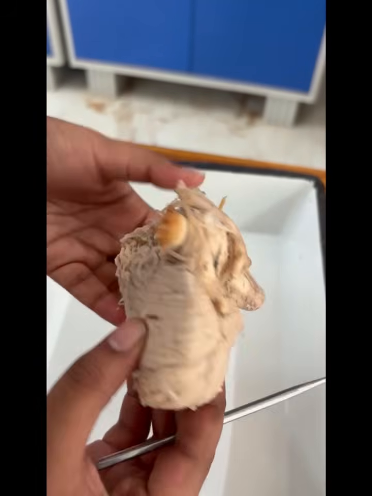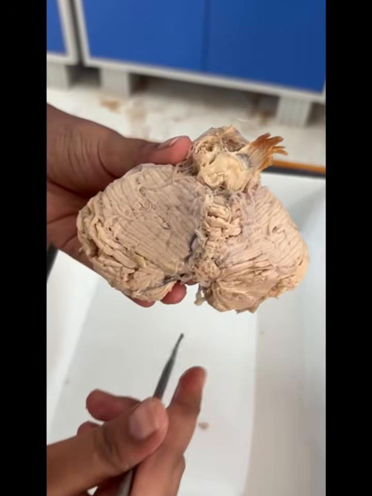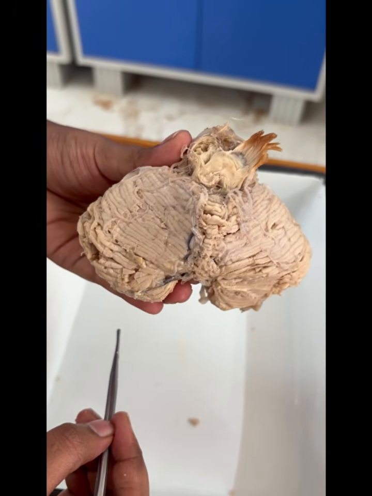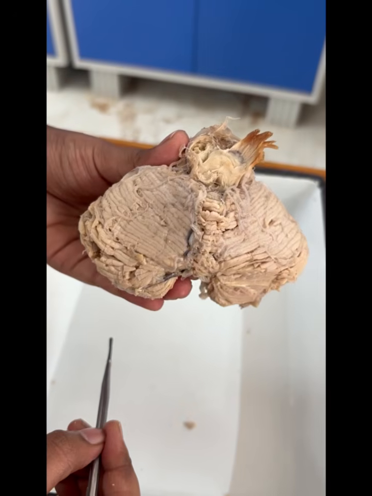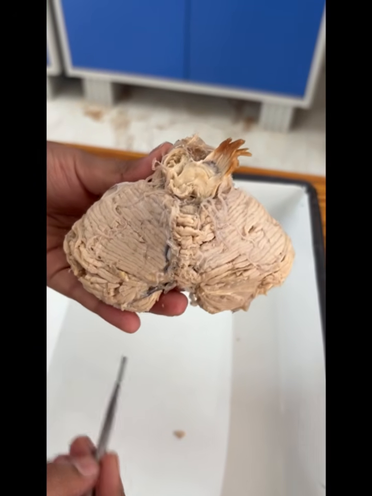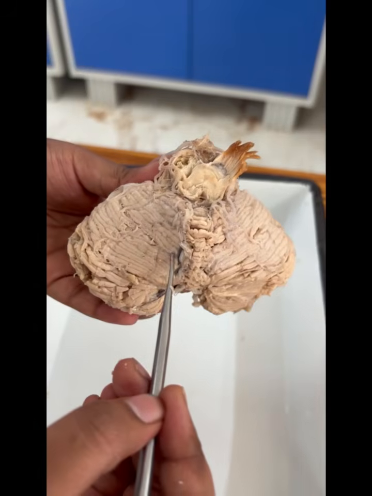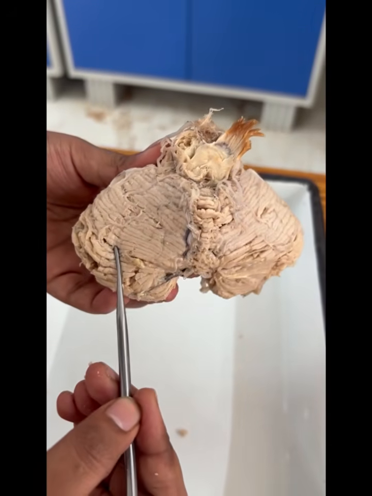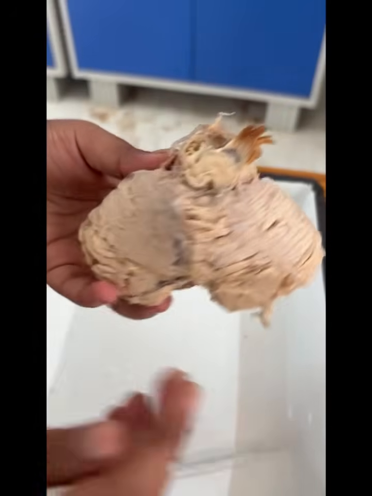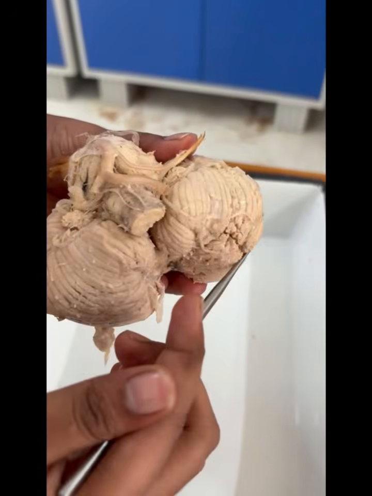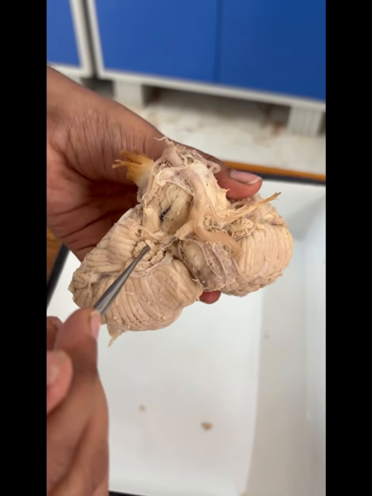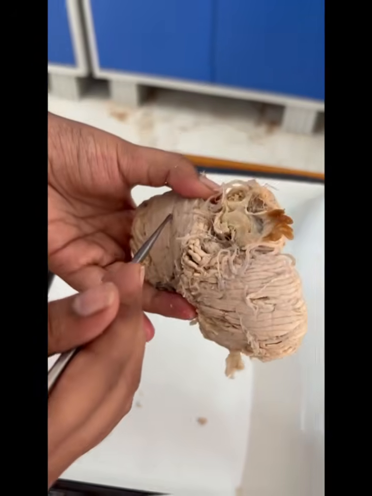Now coming to the lobes of the cerebellum, we have three lobes: the anterior lobe, the posterior or middle lobe, and the flocculonodular lobe. We have three fissures: the primary fissure, posterolateral fissure and the horizontal fissure. The primary fissure divides the anterior lobe from the posterior lobe. The horizontal fissure divides the superior surface from the inferior surface, and the posterolateral fissure divides the flocculonodular lobe from the rest of the cerebellum.